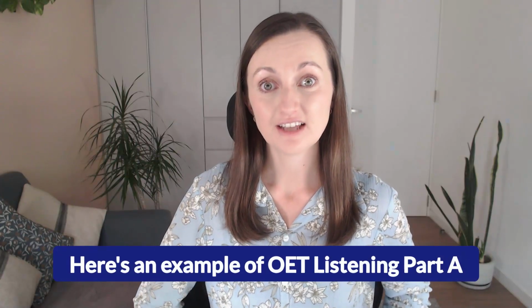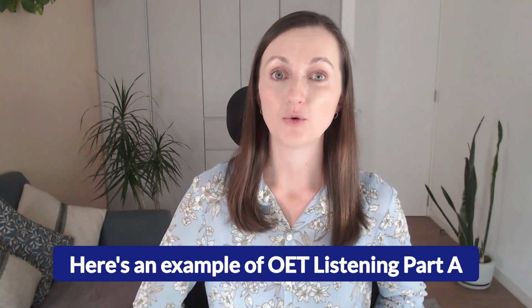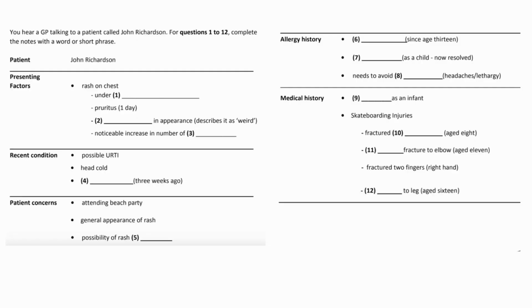Let's look at an example extract from a Part A question now. Here you can see the notes from the first audio that you'll listen to, and you'll see that there is a little statement at the beginning saying who is talking and who they're talking to. We can see in this section, you're going to listen to a GP who's talking to a patient, and then you'll have your notes 1 to 12.